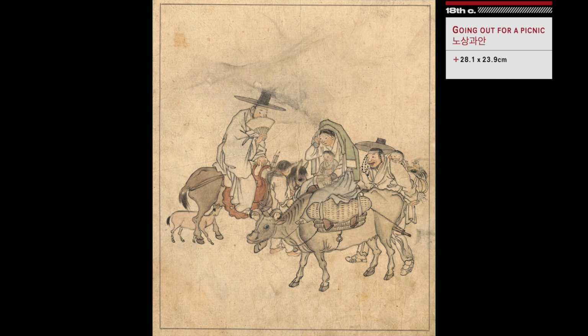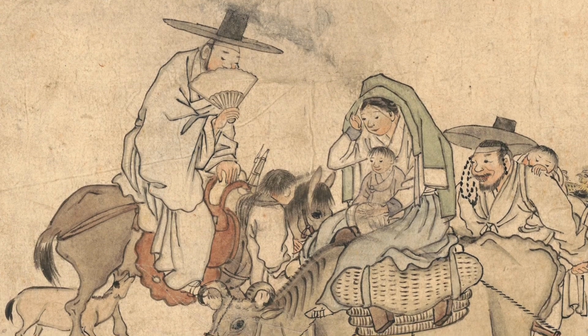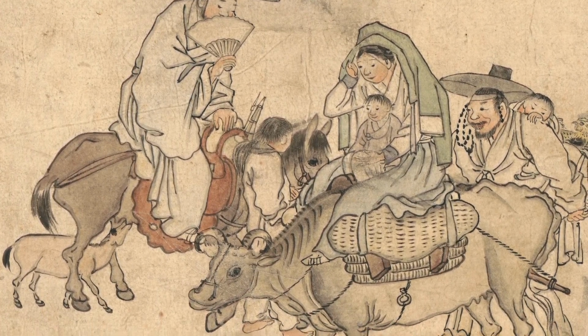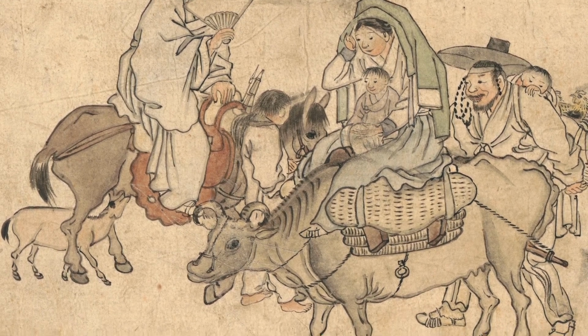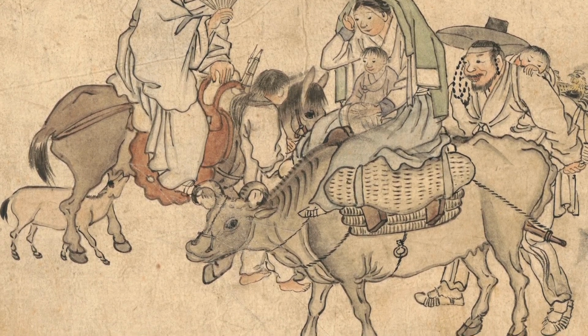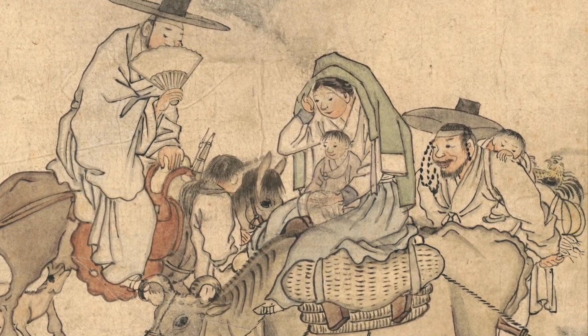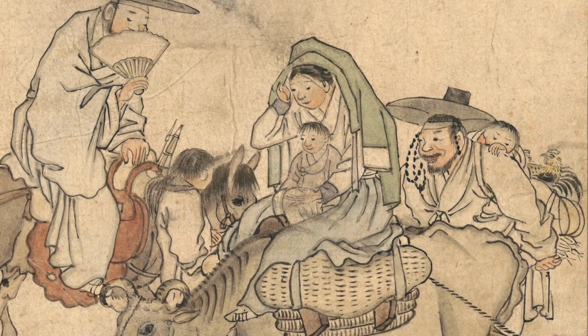No sangwan, going out for a picnic. The scholar smiles at the family, probably more so at the woman. He's riding a female donkey that's being guided by a barefoot boy. It's somewhat surprising to see that the father isn't on the cow and he's also carrying a baby.